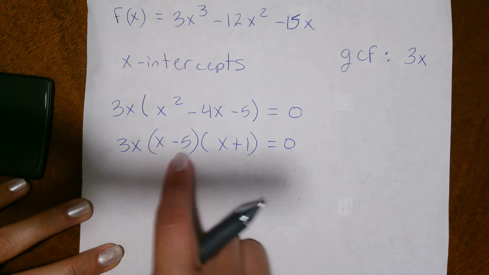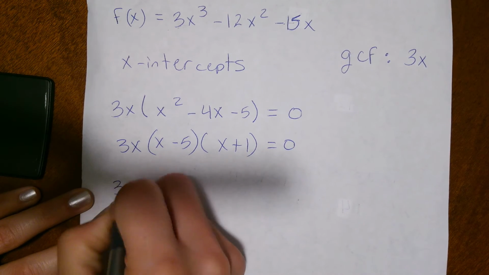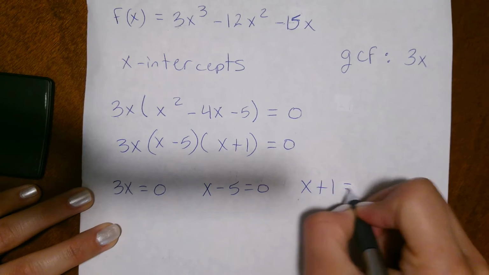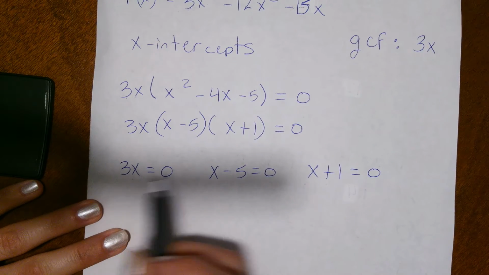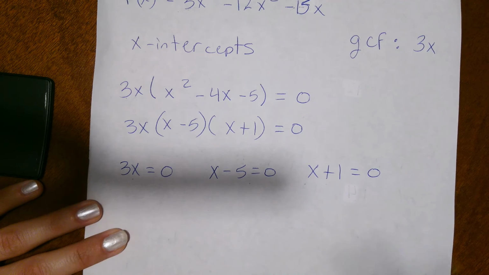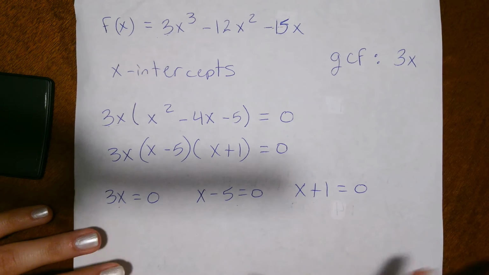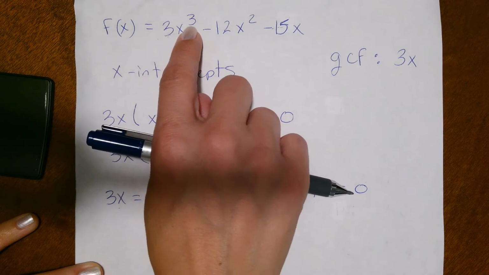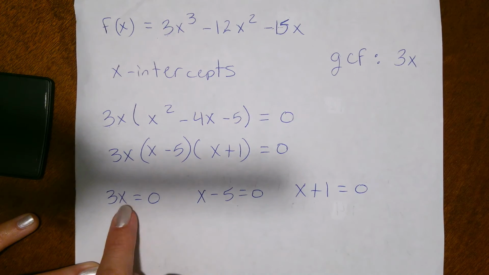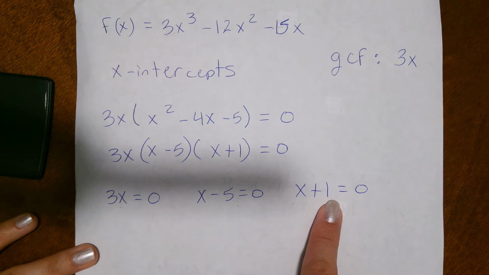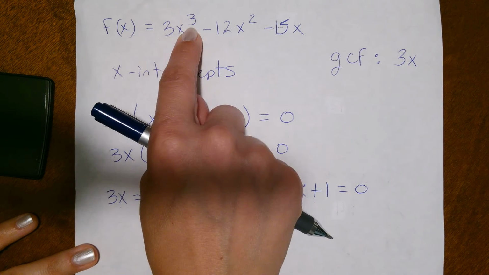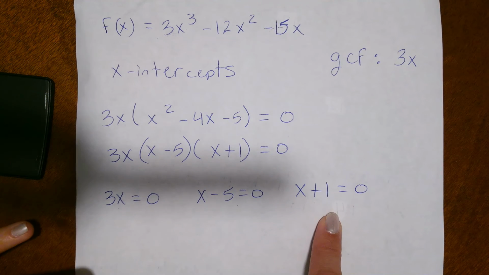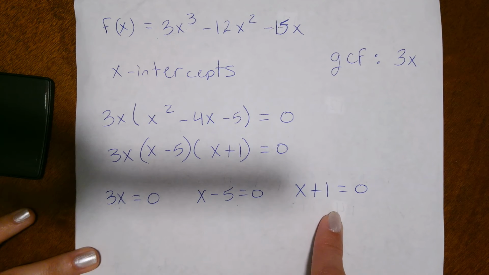So I can take each individual factor now, set them equal to 0, and solve. And this will get me my x-intercepts. So all of these are just linear equations. That's the whole point of doing the factoring or the grouping, the possible rational roots. We're breaking that higher order, that higher degree polynomial into little linear equations that we can now solve. Do notice that since this is a cubic to the third power, look how many linear equations we are now left with, 3. That's not coincidental, that should happen every time.